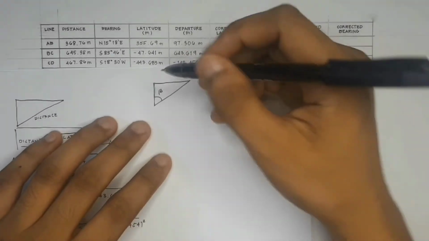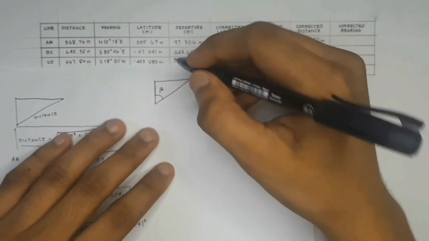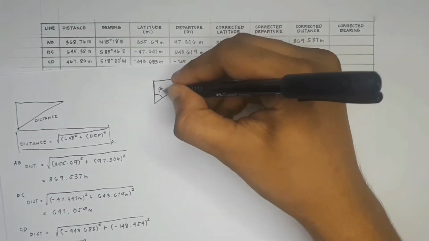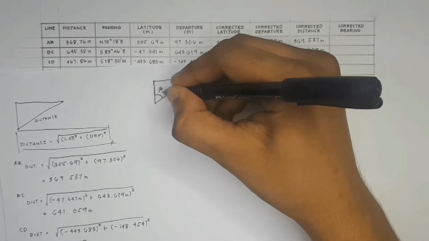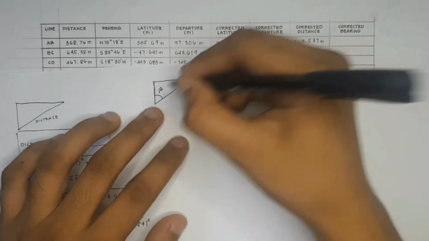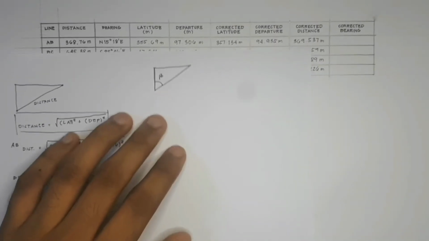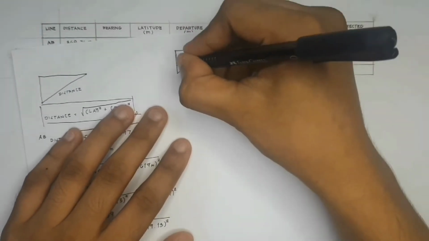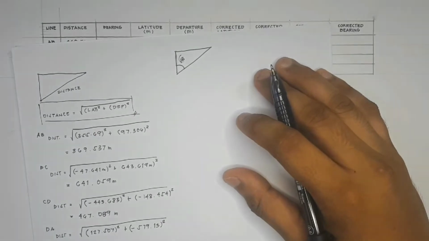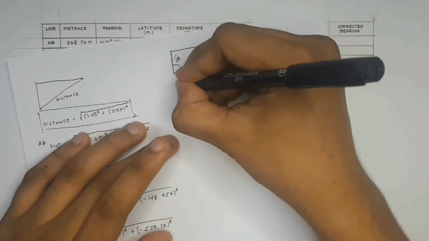So our bearing angle here is on this side, which is our angle beta, and this always refers from the latitude or from the vertical axis. So to compute for our angle beta, we can use tangent.